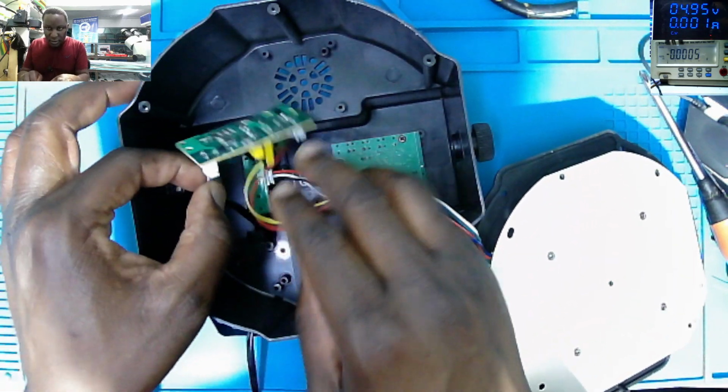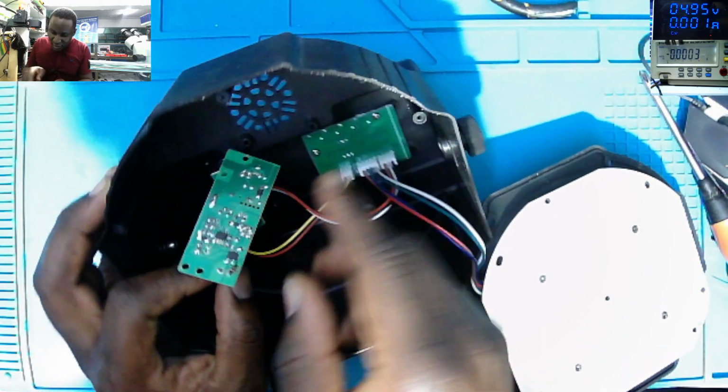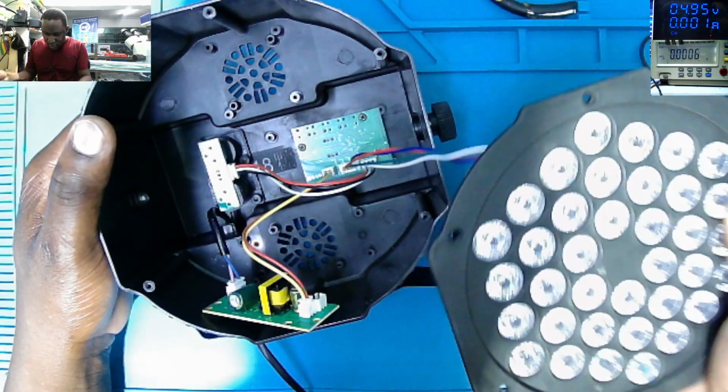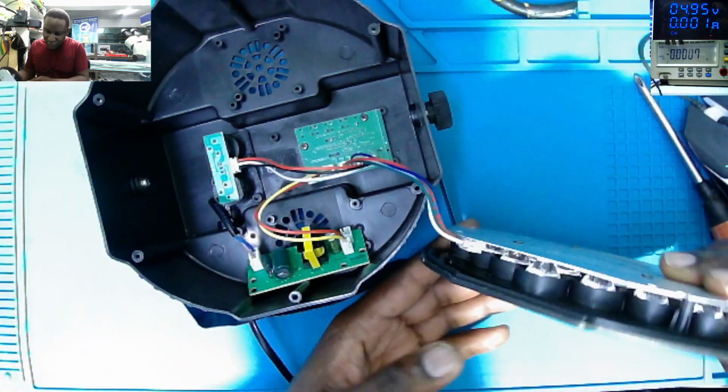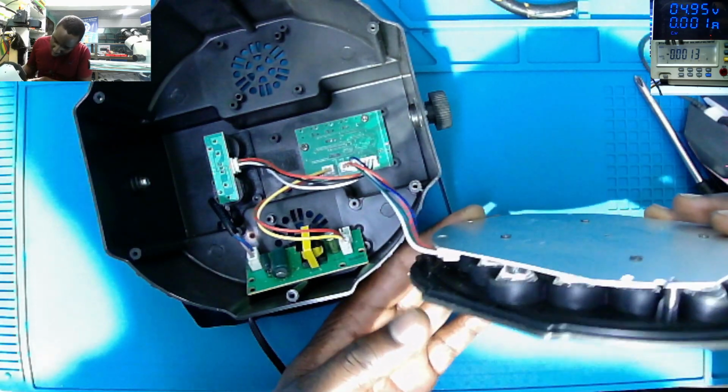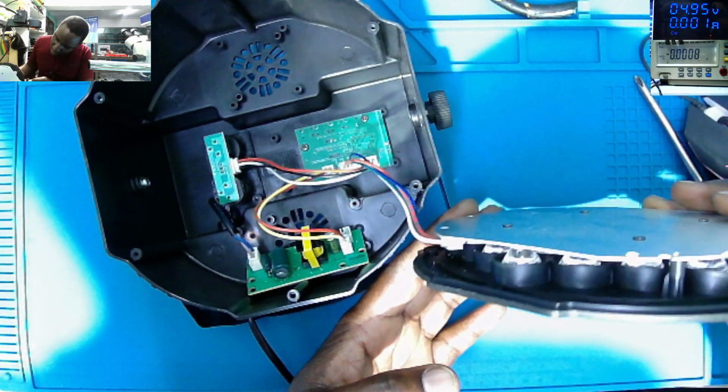So this switching power supply is feeding this panel for the switches, and this panel is then feeding some LED inside here. Okay.